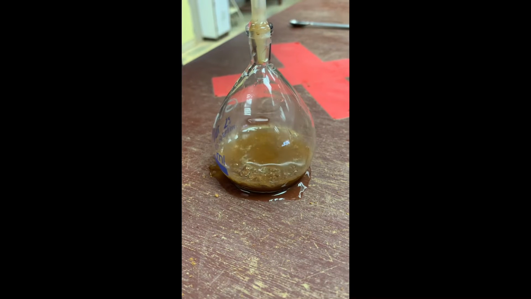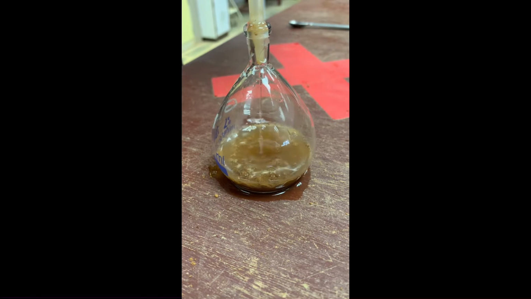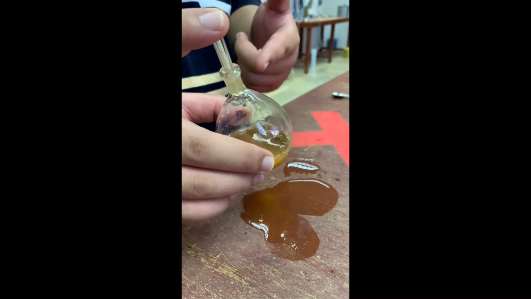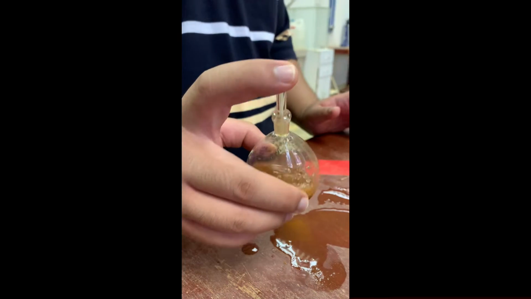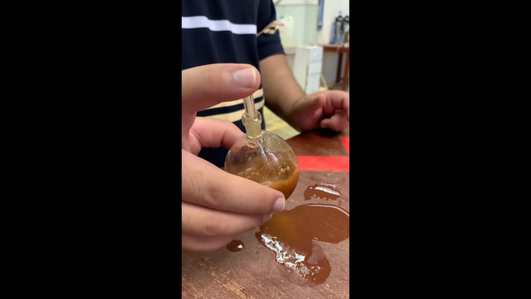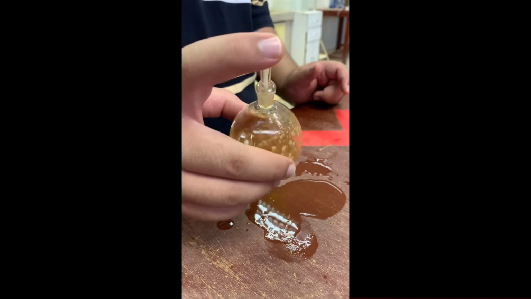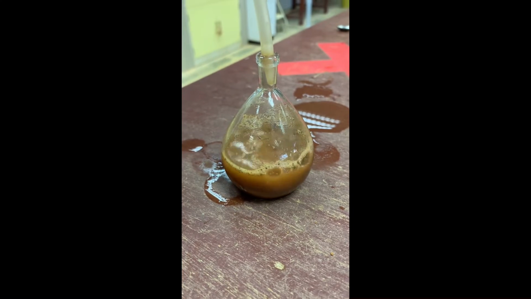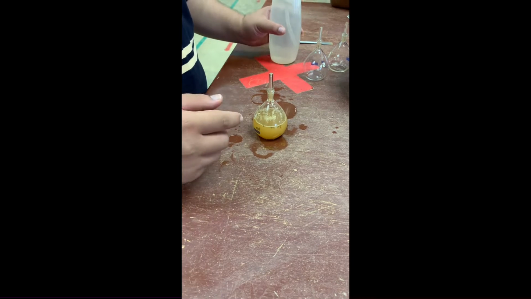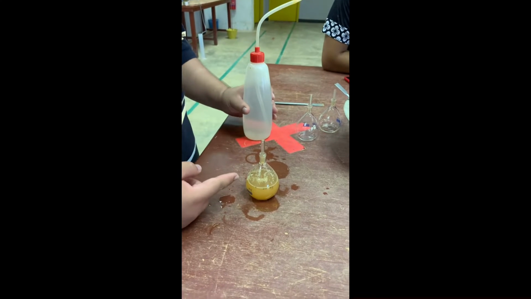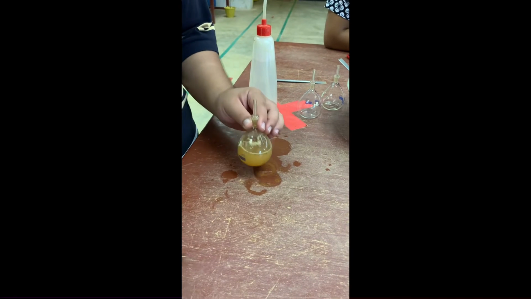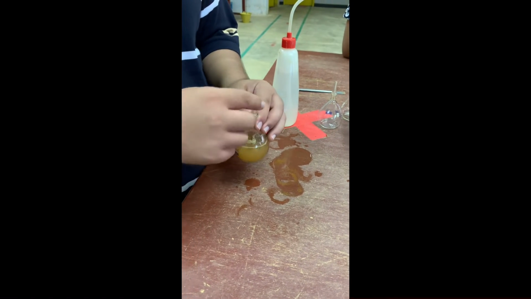Okay, after we pour the distilled water into the density bottle, we must shake the soil sample with water and wait until it mixes. Okay, after we pour again the distilled water, until half of the density bottle, we put the density bottle without stopper into the vacuum set.